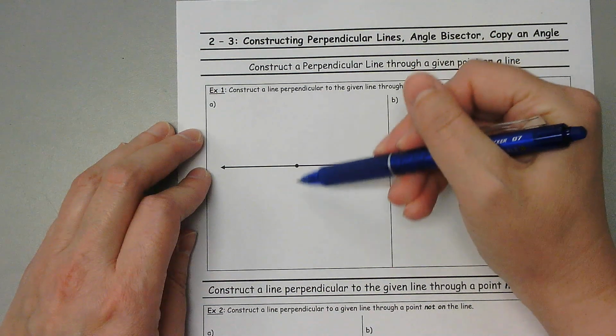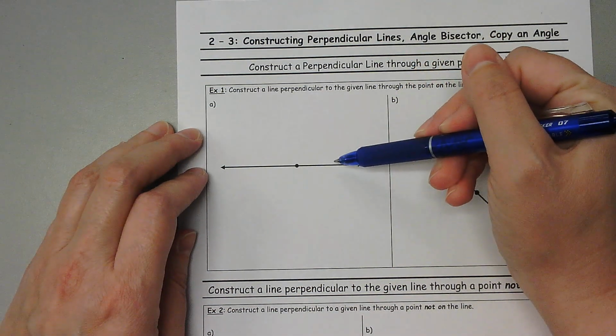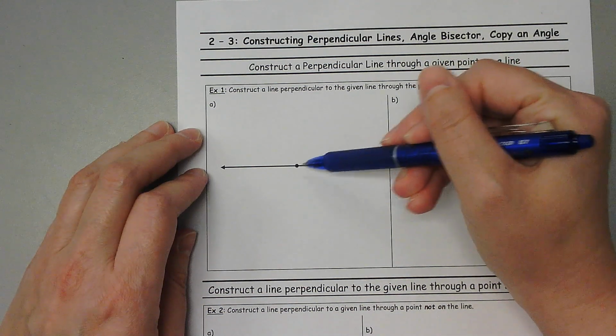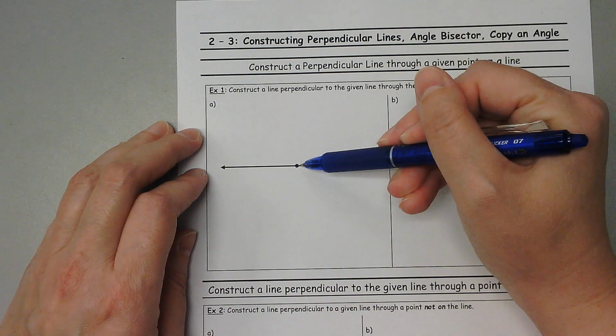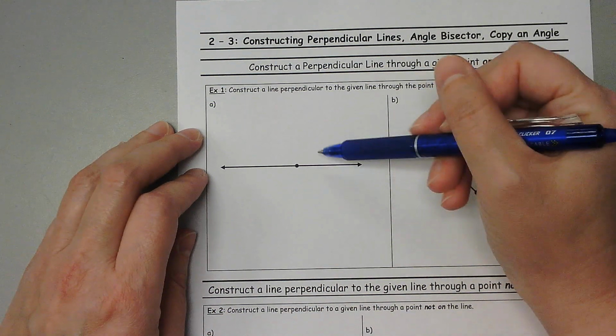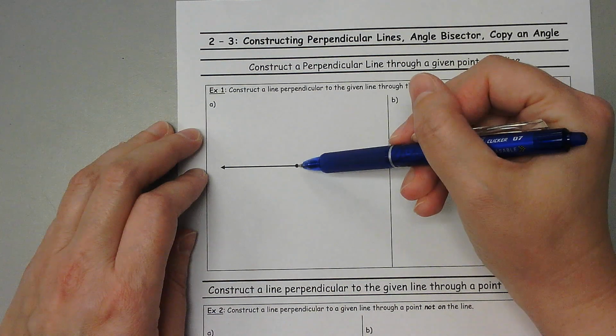We still need the line to go through one point. The problem is we don't have endpoints marked on the diagram that would be the endpoints of the line segment that this one would be the midpoint of. So that's our first task, is we need to find the endpoints of a line segment that has this as its midpoint.